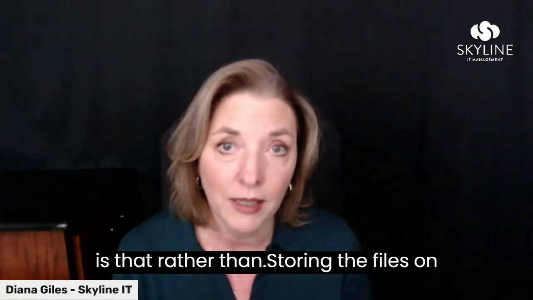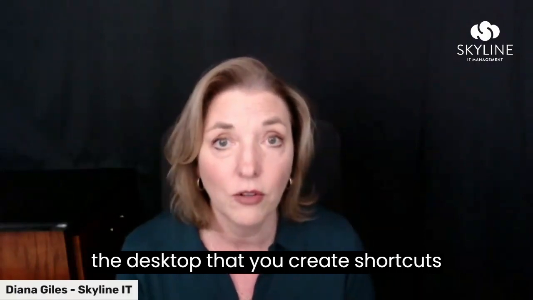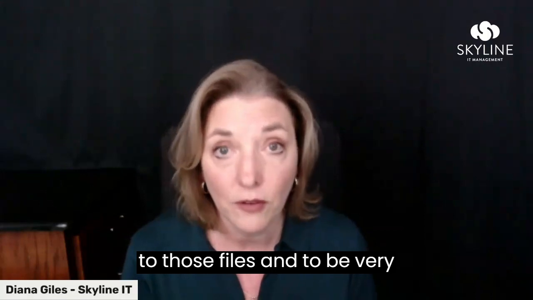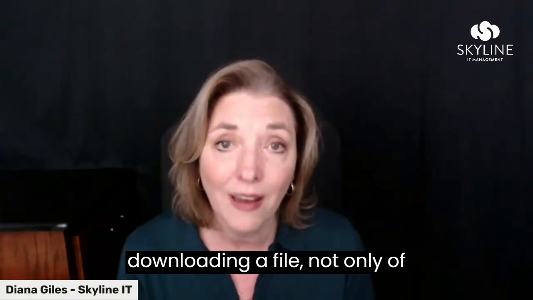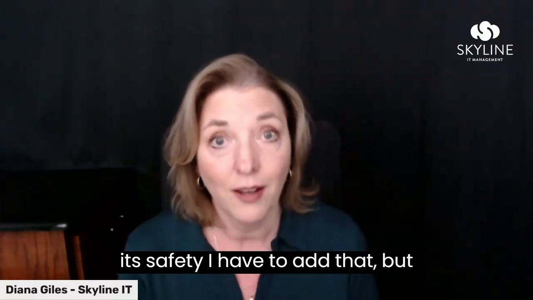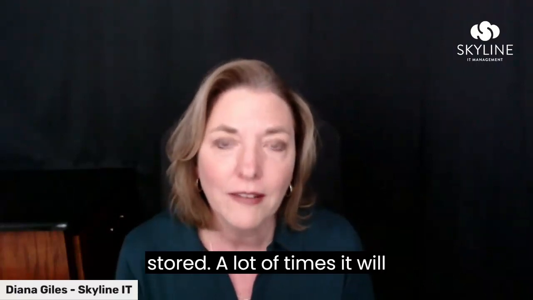So what we recommend is that rather than storing the files on the desktop, that you create shortcuts to those files, and to be very conscious when you are downloading a file, not only of its safety, I have to add that, but also of where it is being stored.